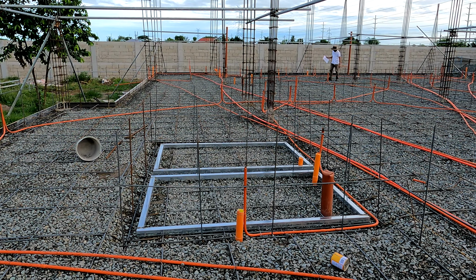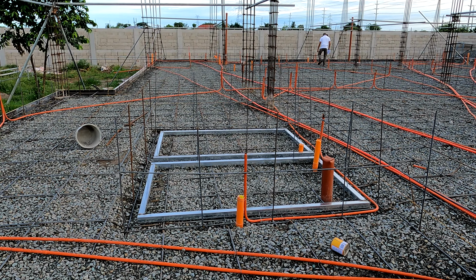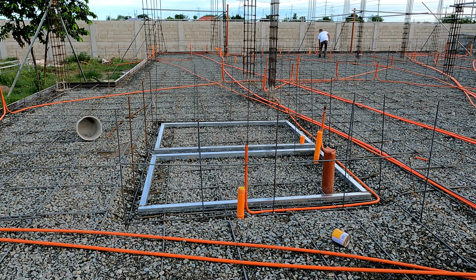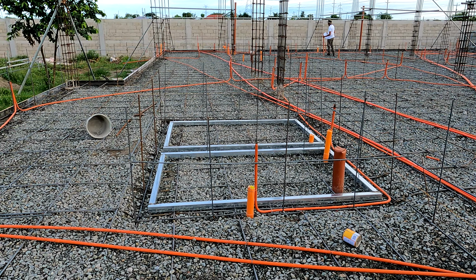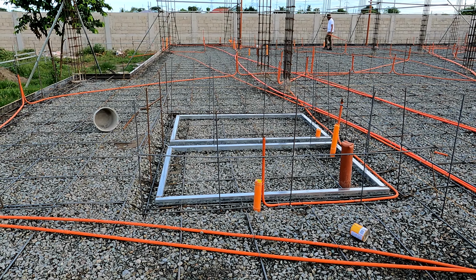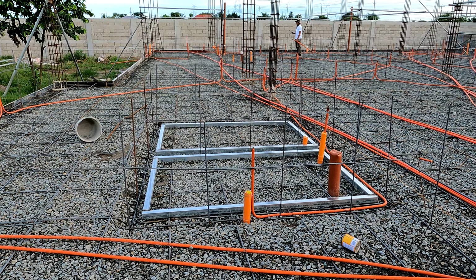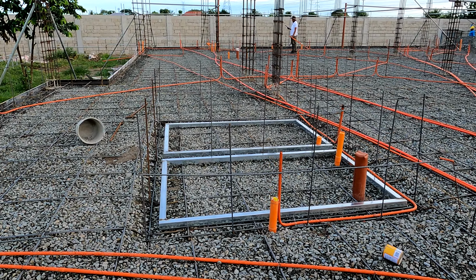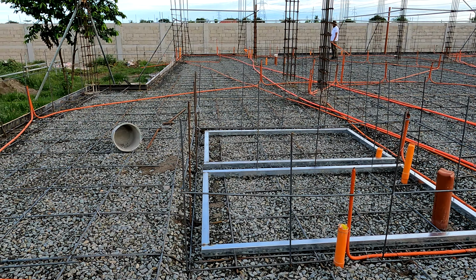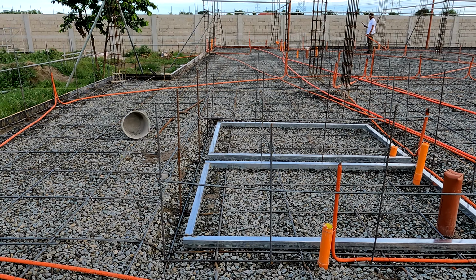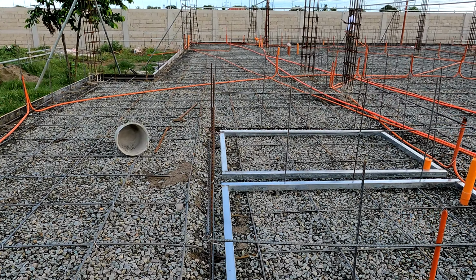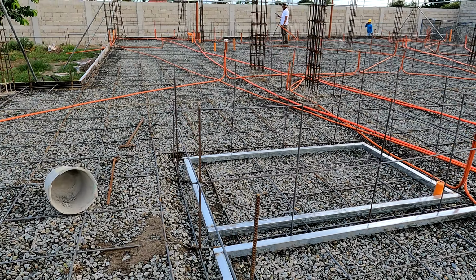So after a few minutes of discussion, here's the new plan. We are going to combine this into one wet room, which will have the toilet and the shower and a wash basin, and the door will be on this side. But we're actually going to reduce the size a little bit.